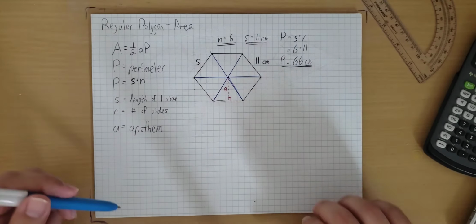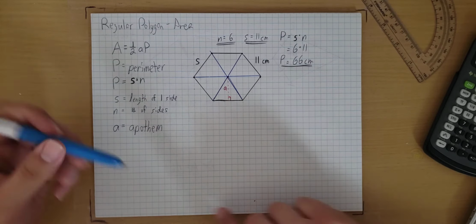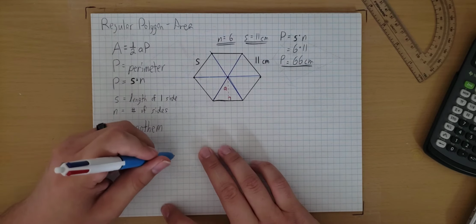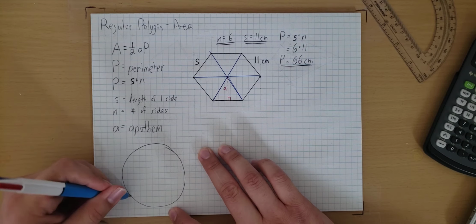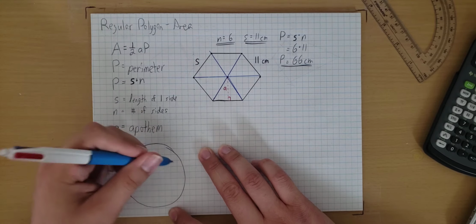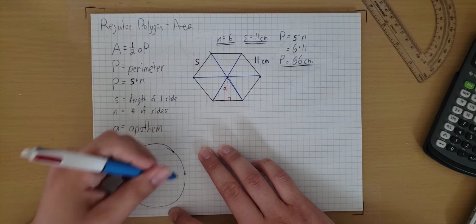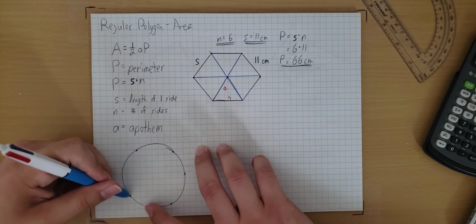That's a quick example over here. And this is as close to a perfect circle as I can get without a compass. So let's say I have this circle here, and I pick this point, this point. Let's just pick a handful of points. And then we connect them.